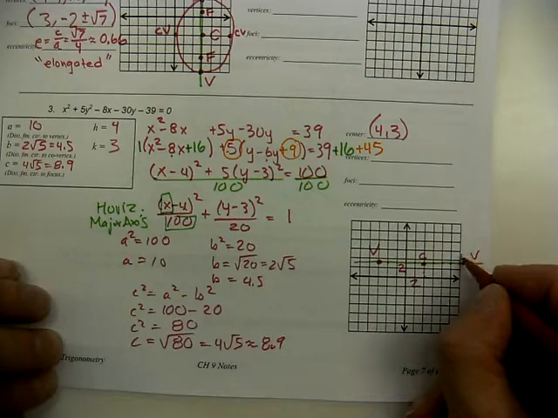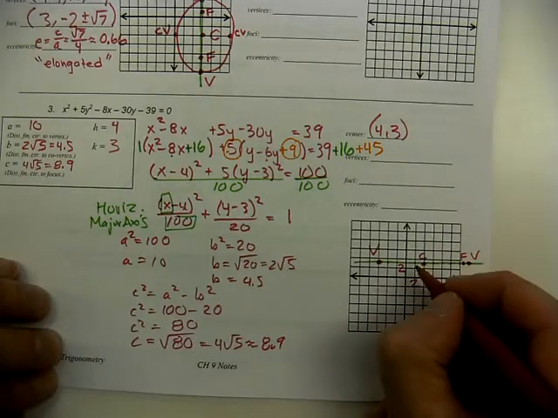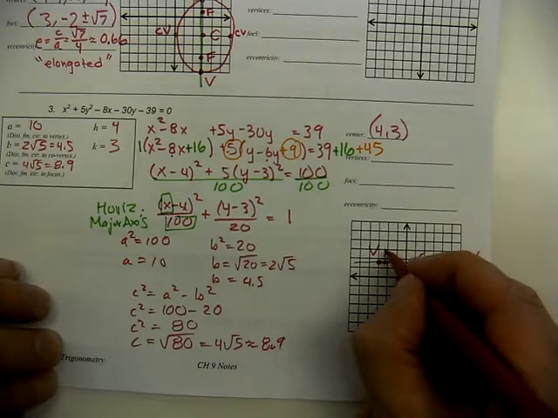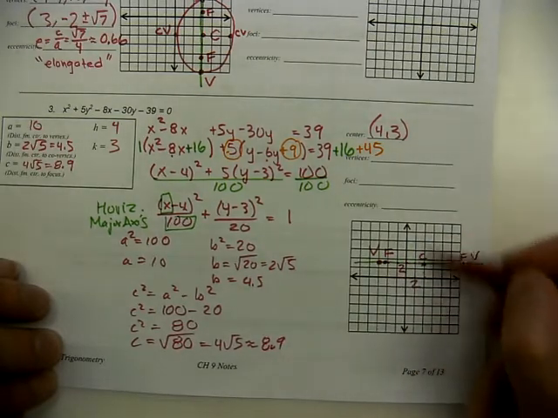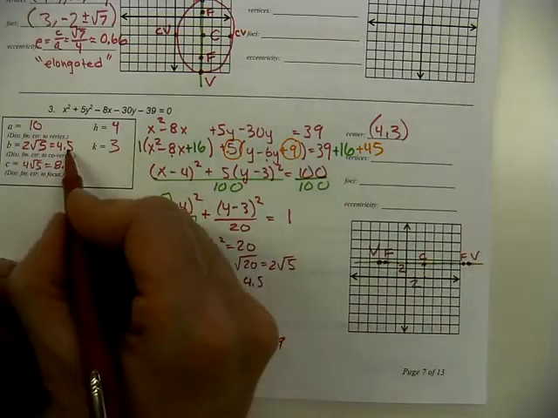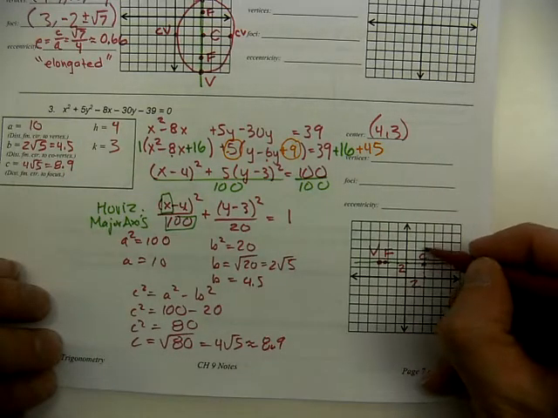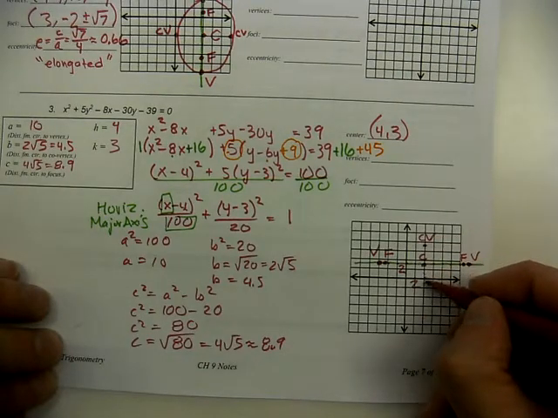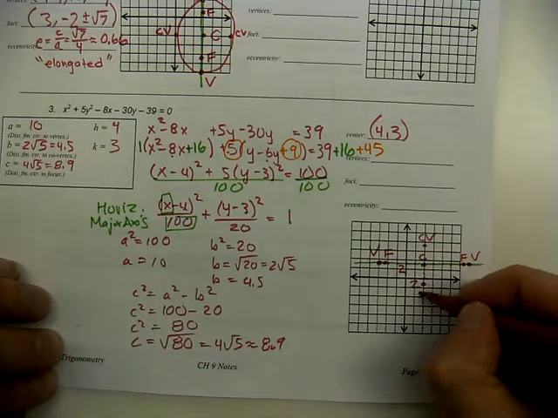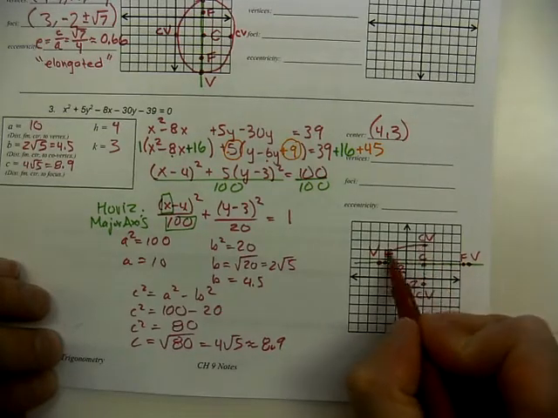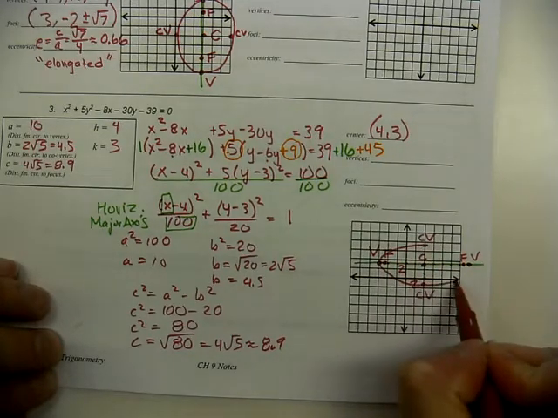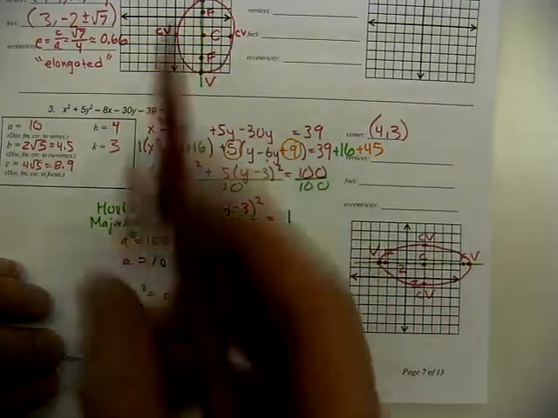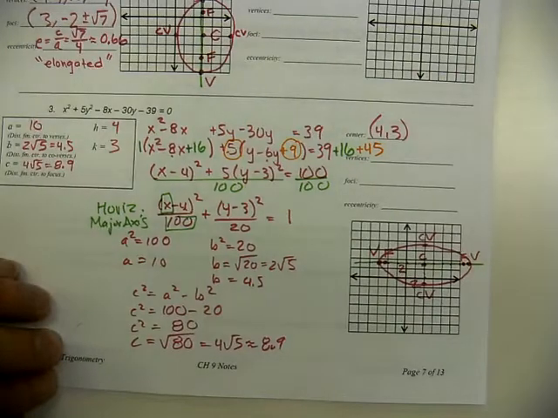You can see here the focus is very close to the vertex. That means it's going to be very elongated. And now the minor axis will go up and down. That's the value of b, which is 4.5. Yeah, you can see it even looks kind of elongated compared with the graph we had in number 1.